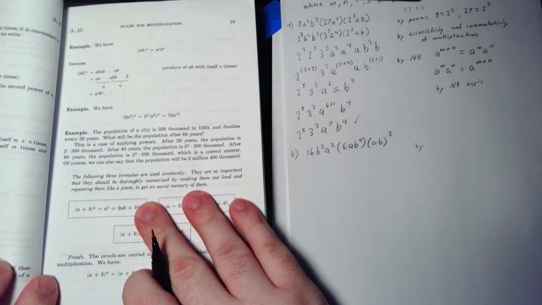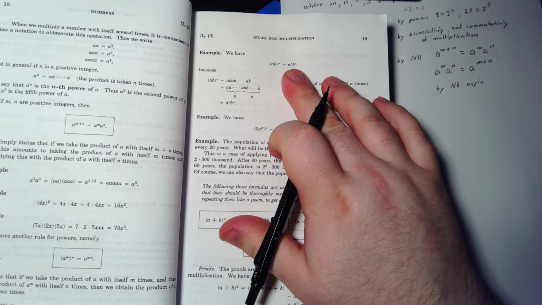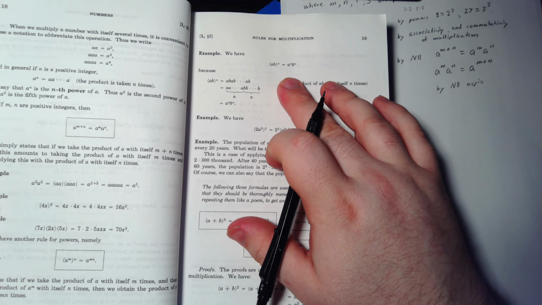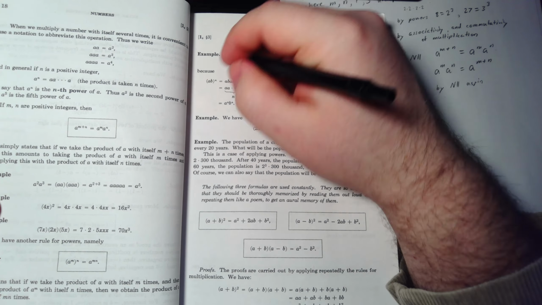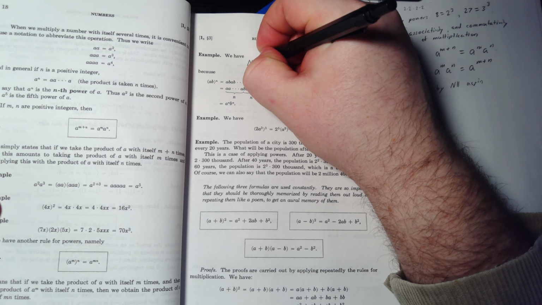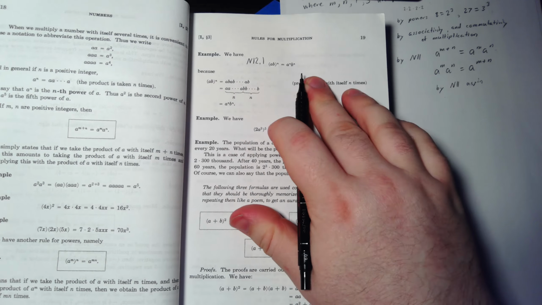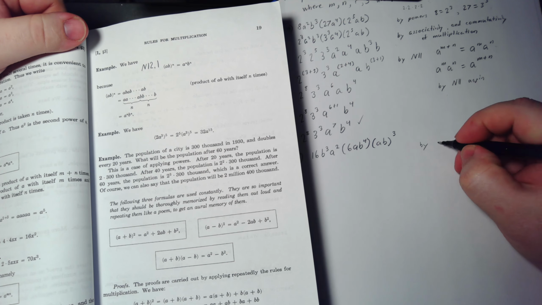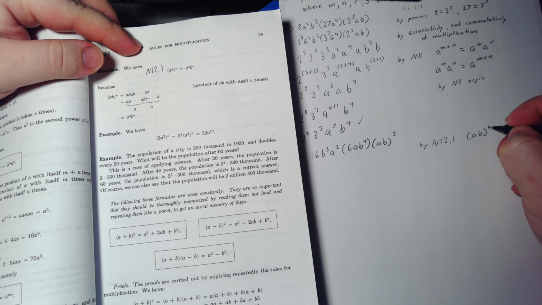But we do have it here in this book. Now it's not explicitly stated as a rule. This, I guess, would be like N13, or like N12.1. So let's say N12.1, where (ab) to the n is equal to a to the n times b to the n.